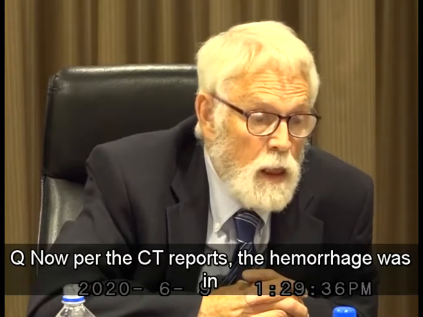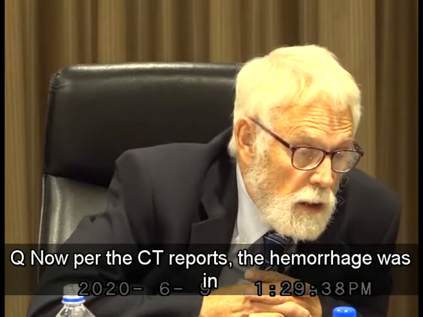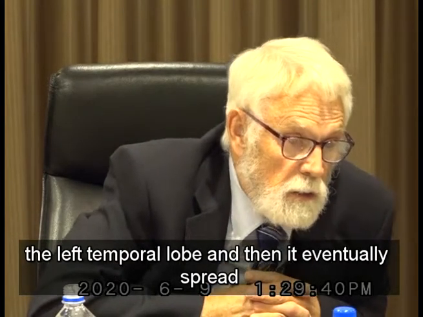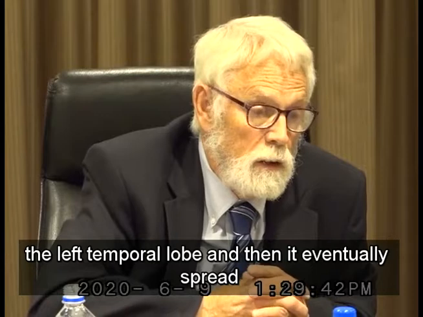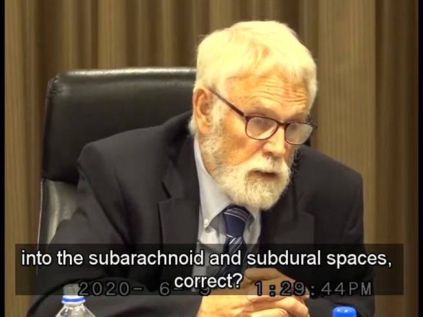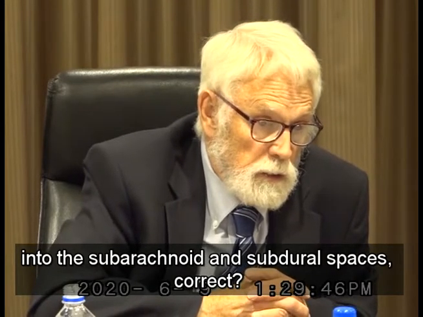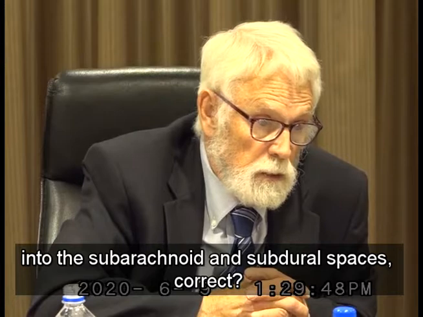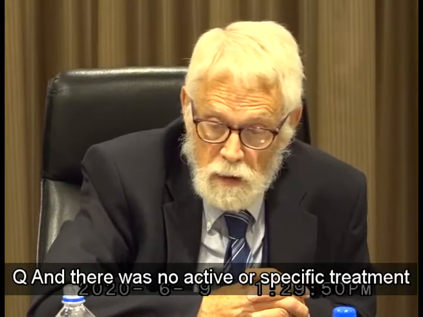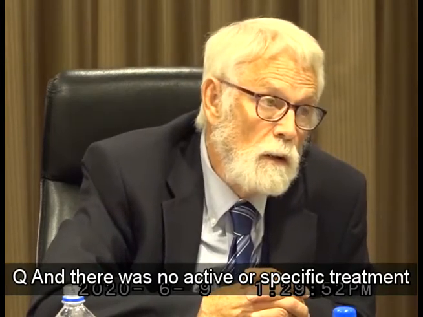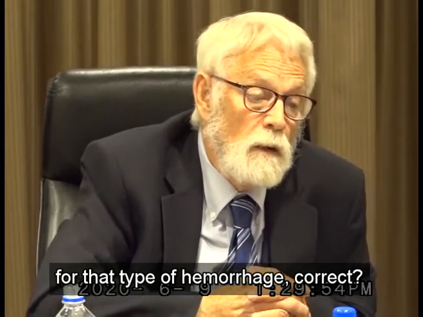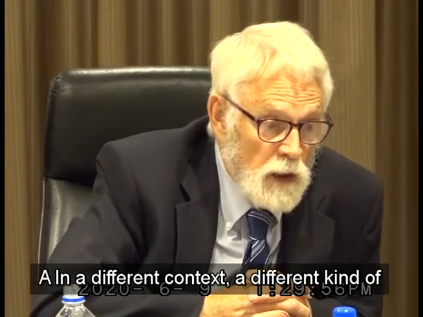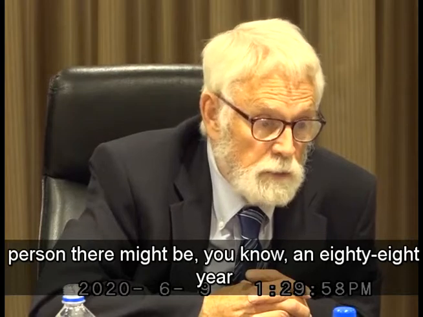Now, per the CT reports, the hemorrhage was in the left temporal lobe and then eventually spread into the subarachnoid and subdural spaces, correct? Correct. And there was no active or specific treatment for that type of hemorrhage, correct? In a different context, a different kind of person, there might be.